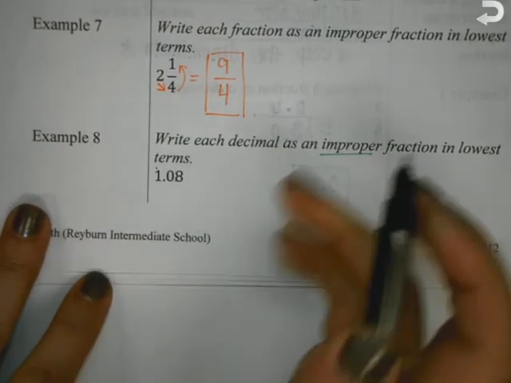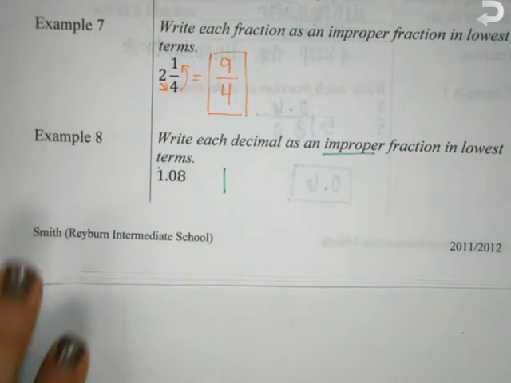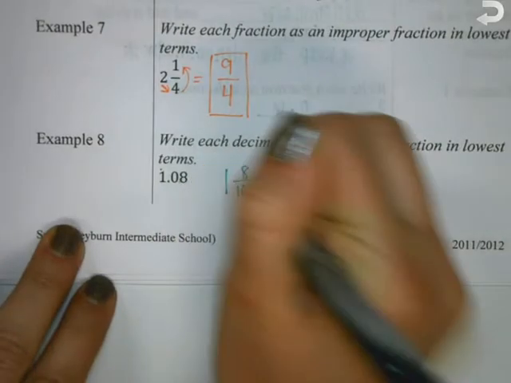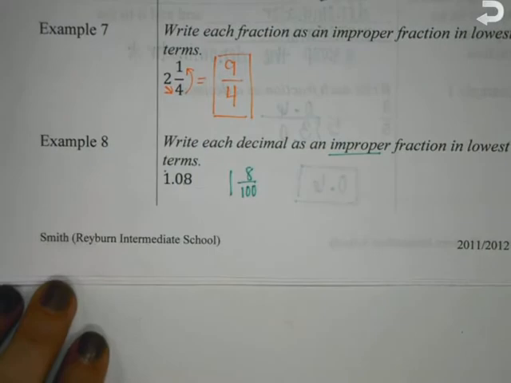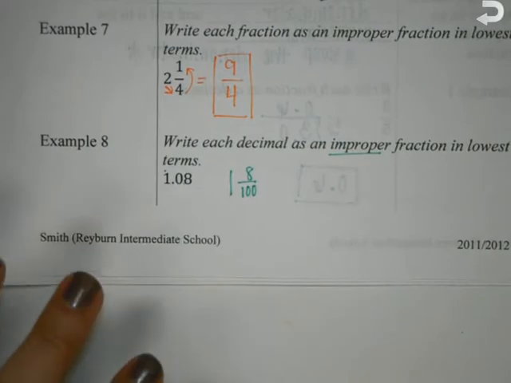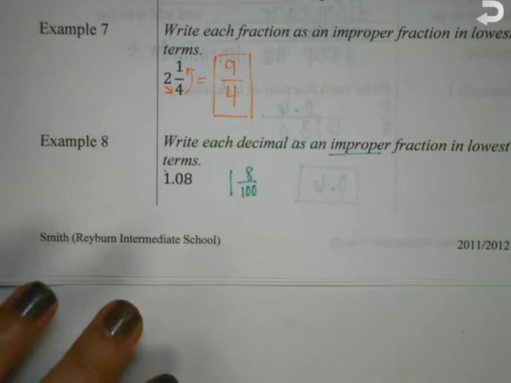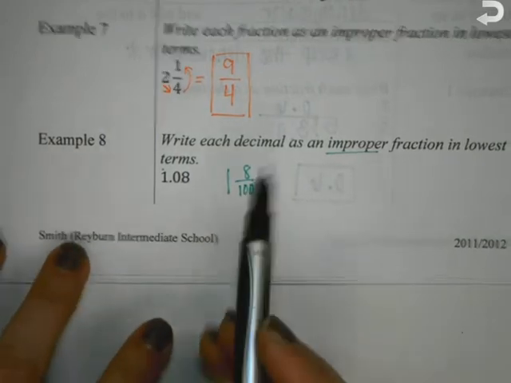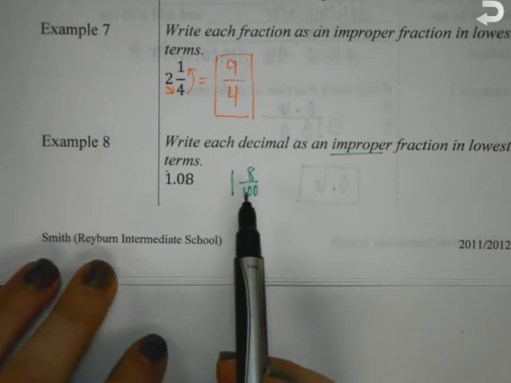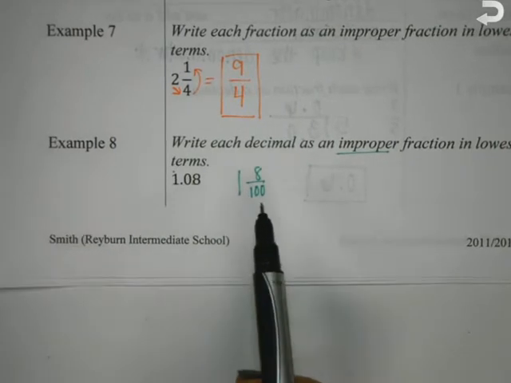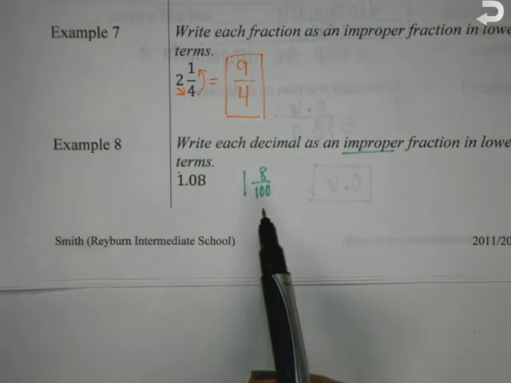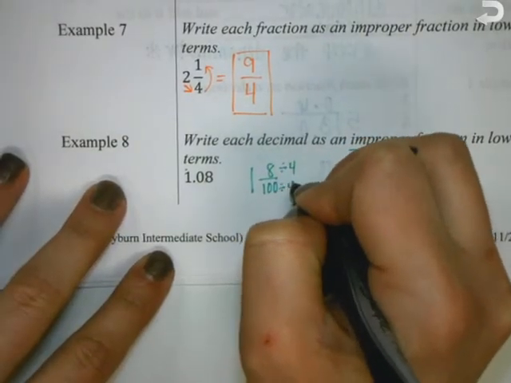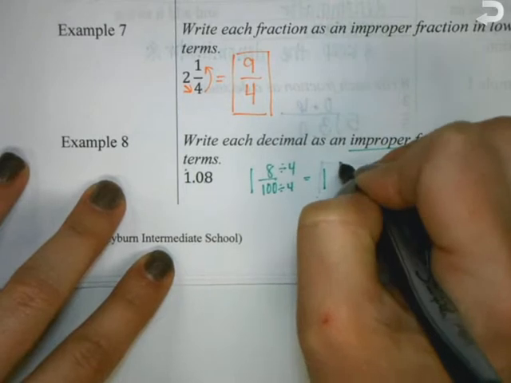What is 8 over 100 reduced by? 2. There's a bigger one. By 4. So reduce it by 4. So that's going to be 1 and 2 over 25. Now, our instructions ask to make this an improper fraction, so I need to multiply 1 by 25, which gives me 25, plus 2 gives me 27 over 25.